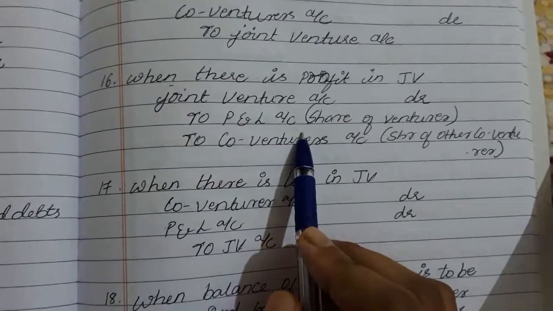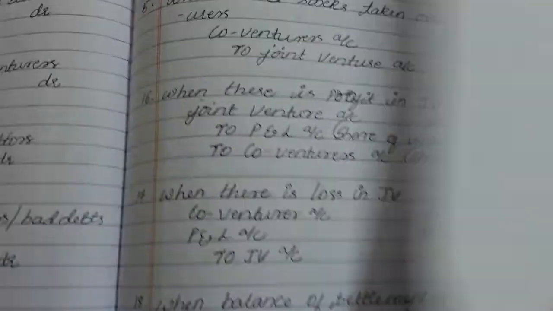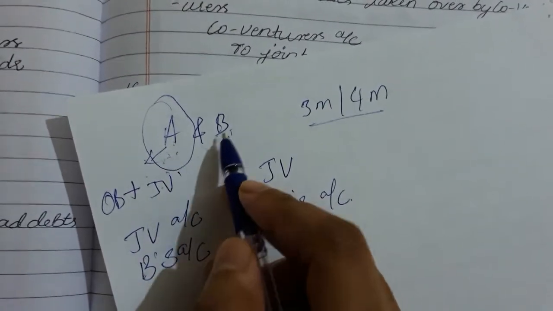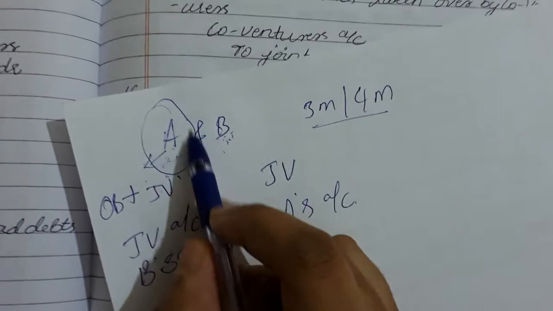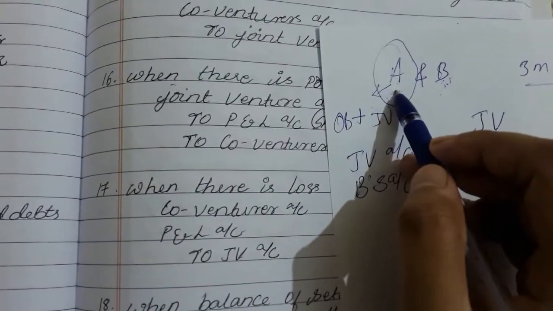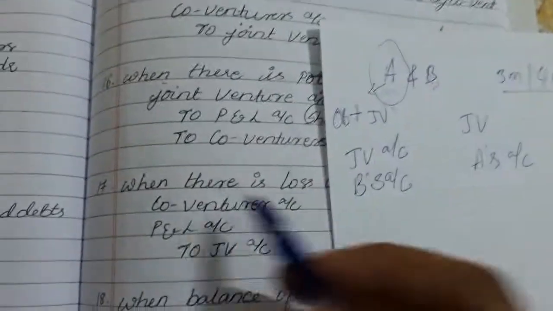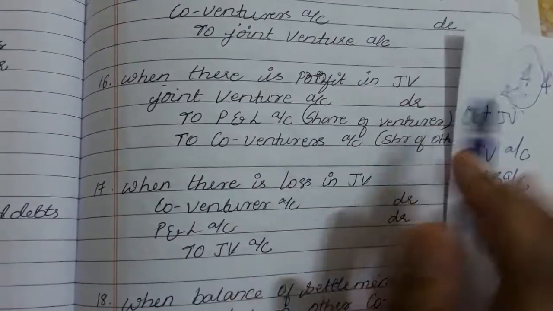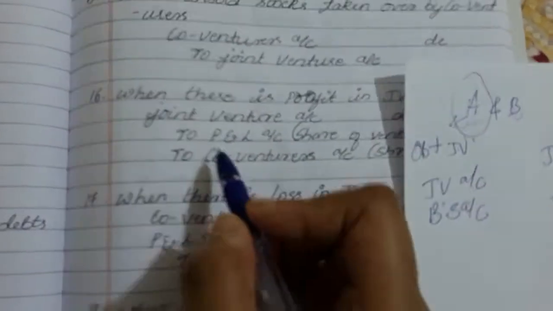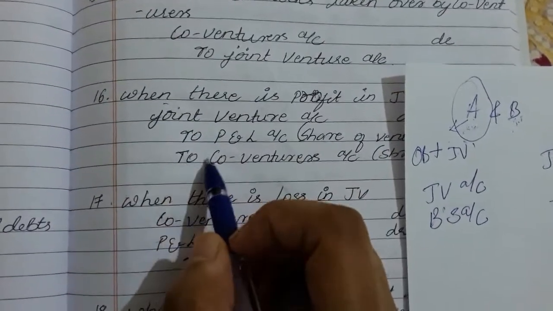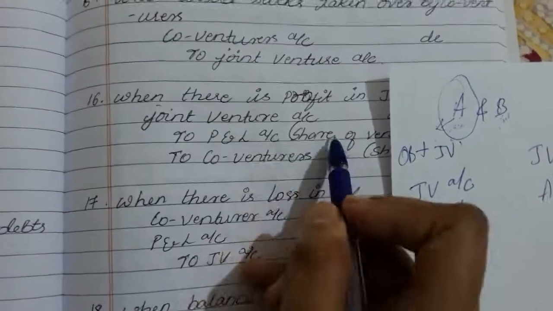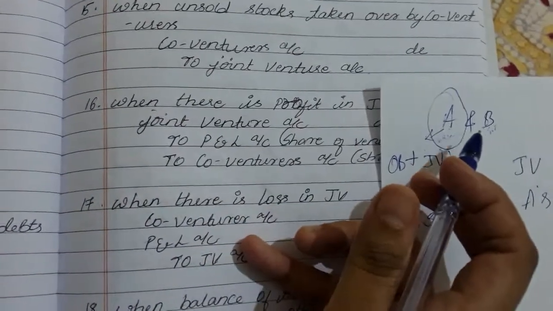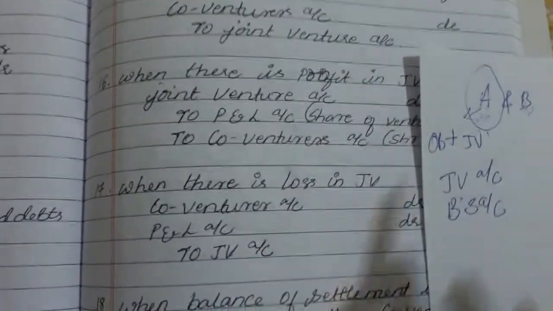To profit and loss account. Why is this profit and loss account? As we all know, in this example A is preparing the books of accounts, B is the other co-venturer. If it is a profit, as this person is himself preparing the books of account, he will transfer it to his profit and loss account only, and then whatever the remaining share is, he will share it with the other person B. It will not be like when a separate set of books is maintained, where for a profit we would write to A account and B account. But in this case it goes to profit and loss account, because this person is preparing the books of account including his own business, right?